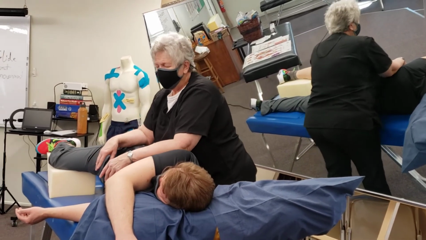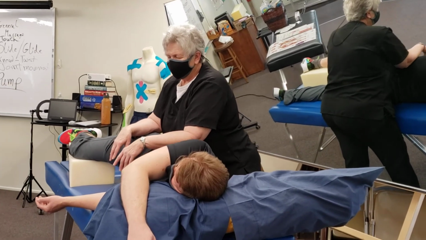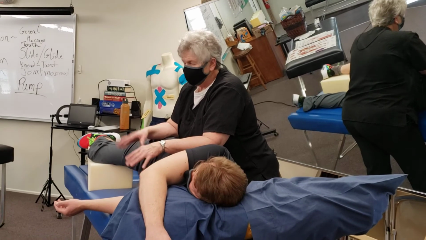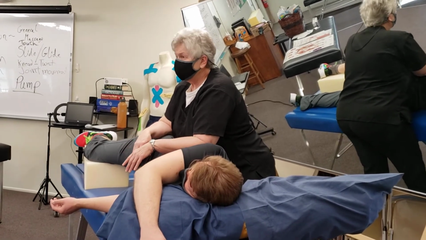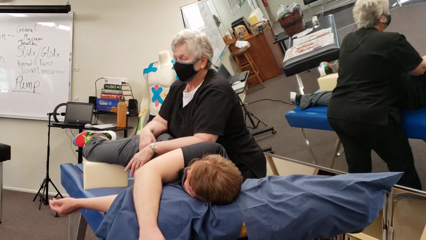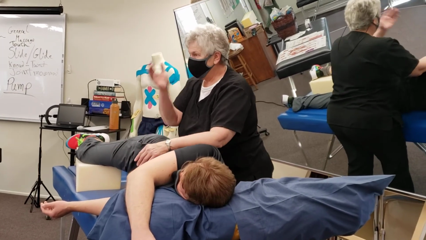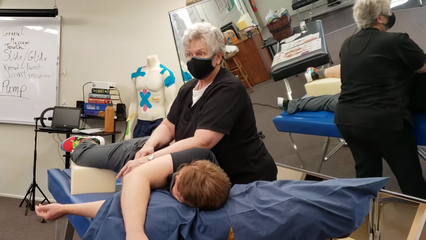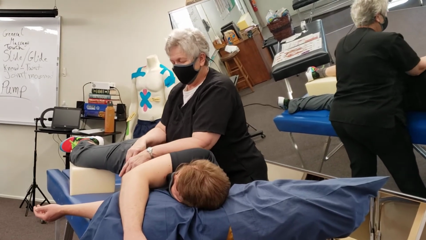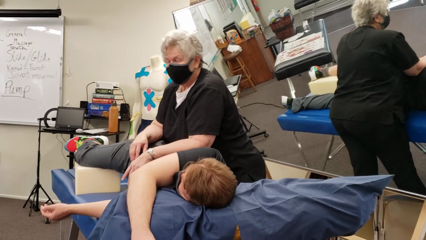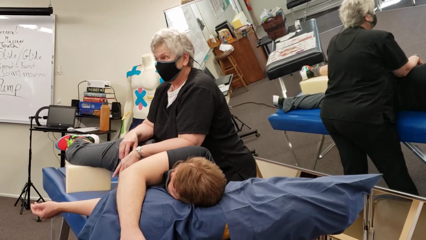Then I'm going to go back, pump through here. Now I'm not thinking fluid pump, I'm thinking, does that rib move better? It's the same method, but my focus, my intention is a little different. Now I'm thinking about moving, encouraging the pump. Would you have known that if I hadn't told you?